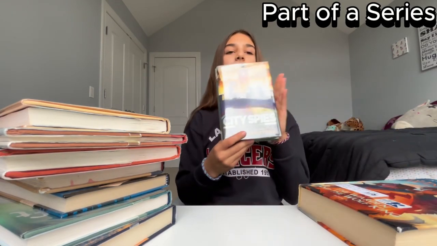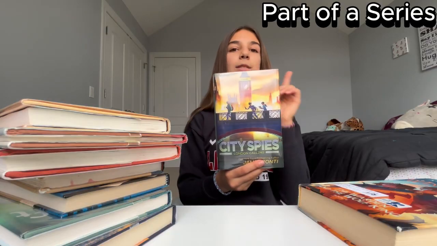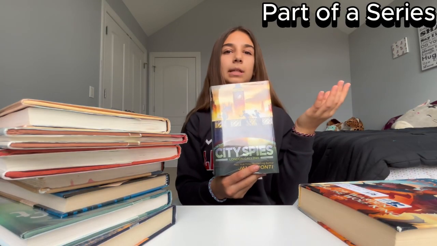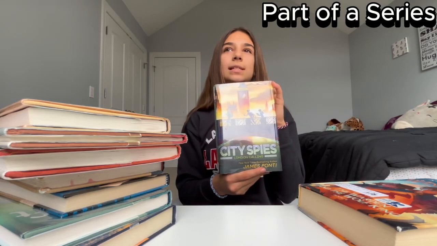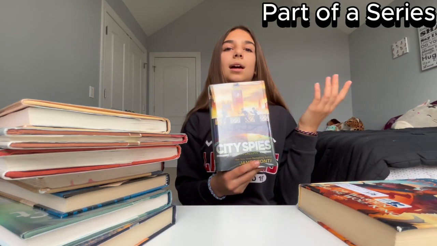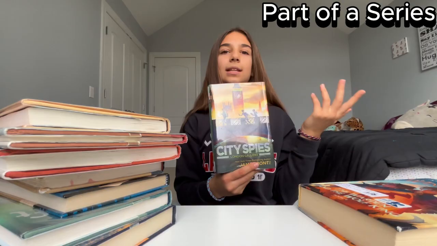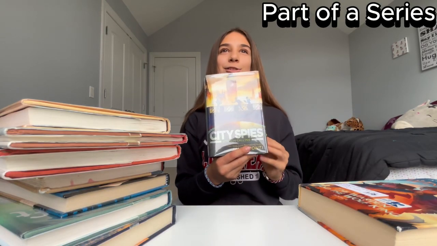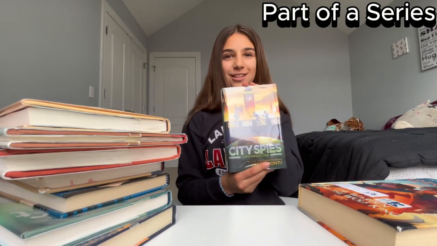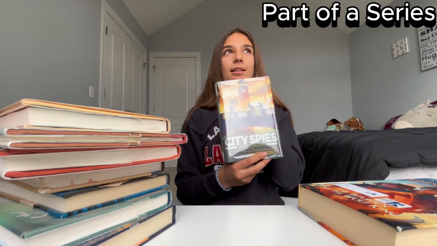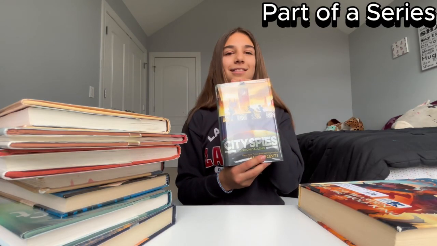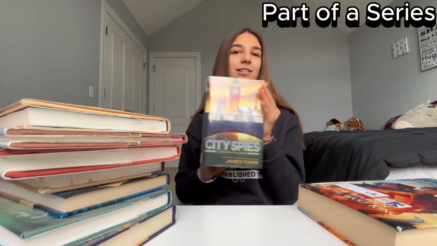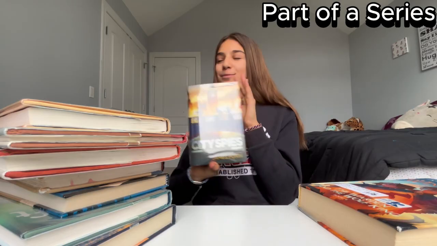Next book in a series is The City Spies. This is book 6, London Calling. And it's a found family. And all these kids are orphaned, and they don't have a home, and then they become spies, and they go on missions, and it's very, very interesting. And their dad, well, their adopted dad, they call him Mother. And so it's very interesting. It's a very good book.